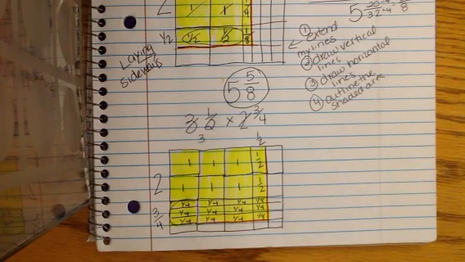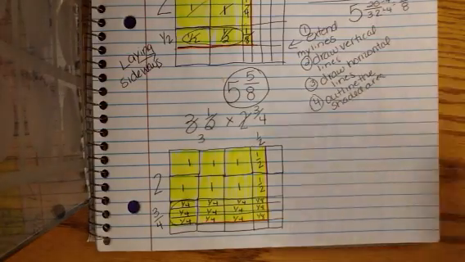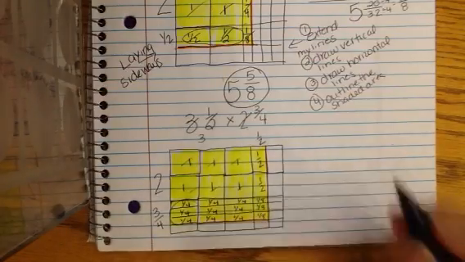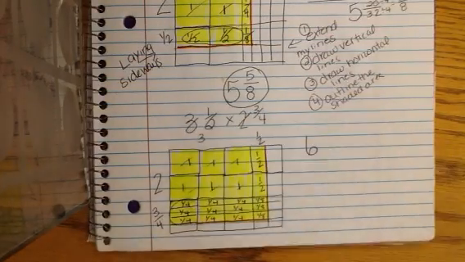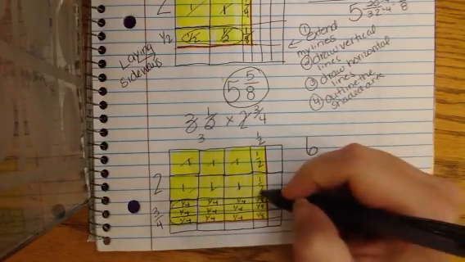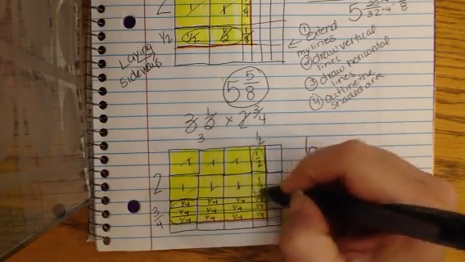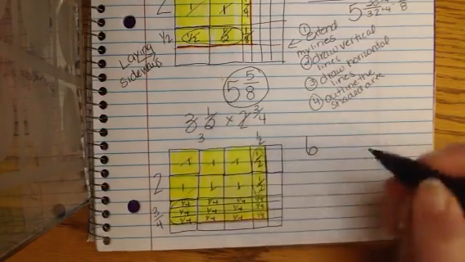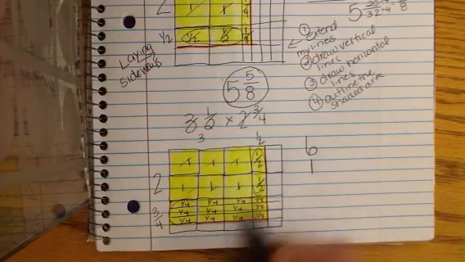Okay, so now I have to add all my parts together. I have my drawing with all my parts. The holes is always the easiest. 1, 2, 3, 4, 5, 6. 6 holes. Okay, now let's go over here. I always go left to right, kind of go in the same order. Half and a half added together. Half plus half gives you a whole. 1 whole.